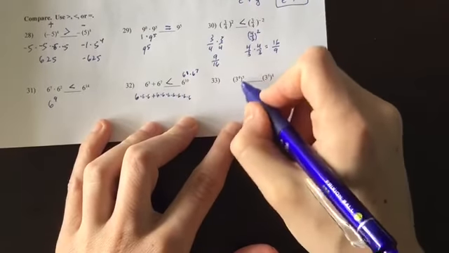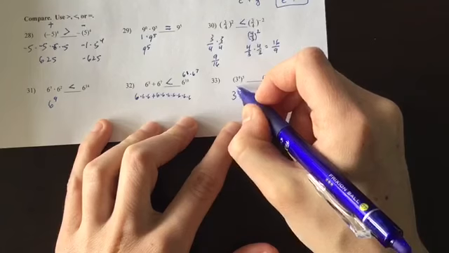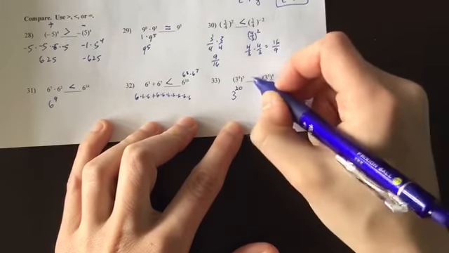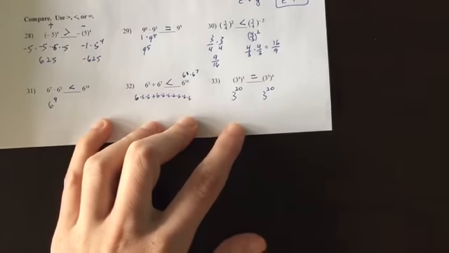Here we're looking at our power to a power rule. That'll be 3 to the 20th. Ooh, this one will also be 3 to the 20th. So they are in fact equal.